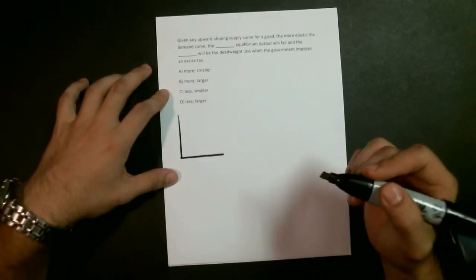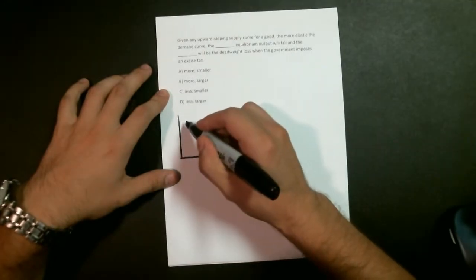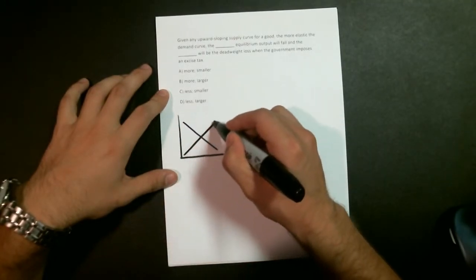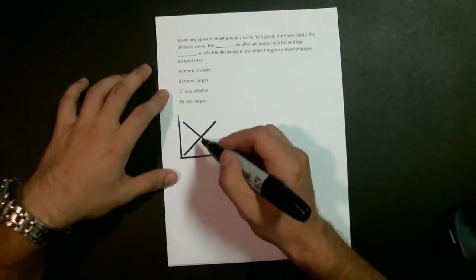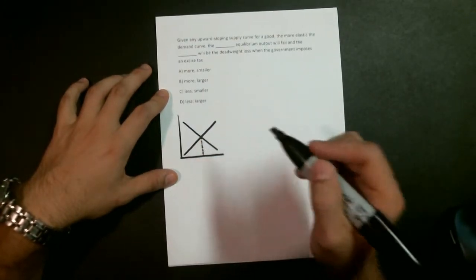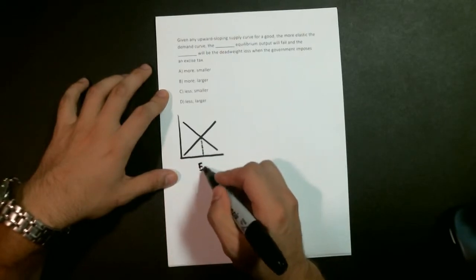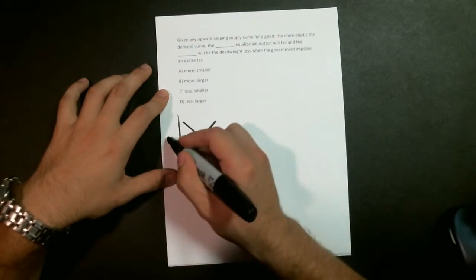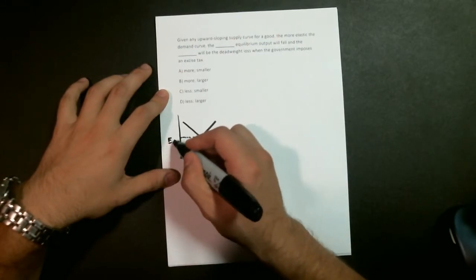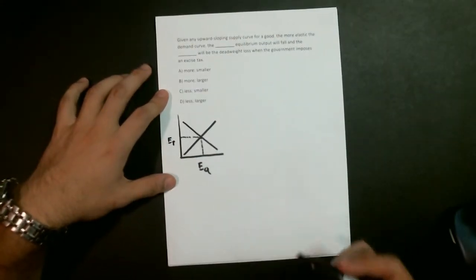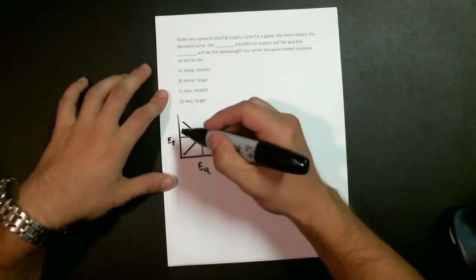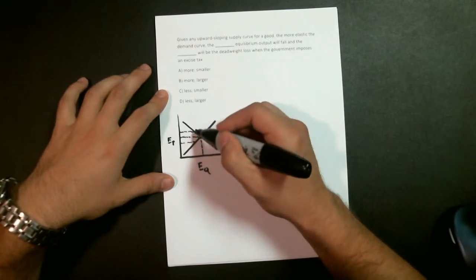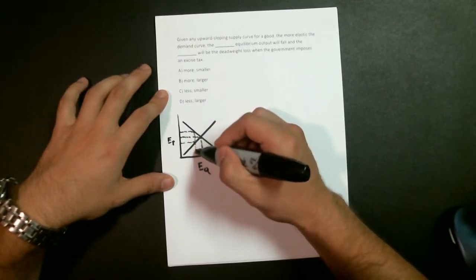So the first thing we'll do is draw a normal elastic demand curve on the supply curve. So here we can clearly see here's our equilibrium output. We can call that EQ, so equilibrium price, EP. Alright, so if we put a tax on that, then we know that the tax is going to take a chunk of all of the revenues and knock production down to this point.